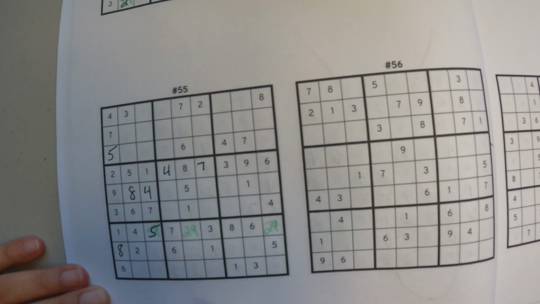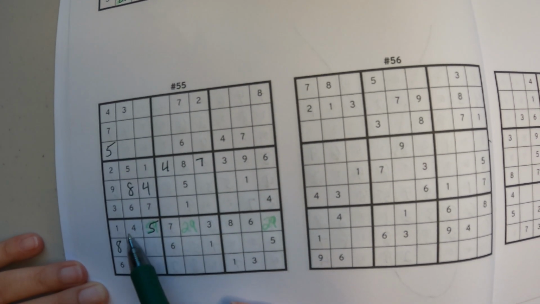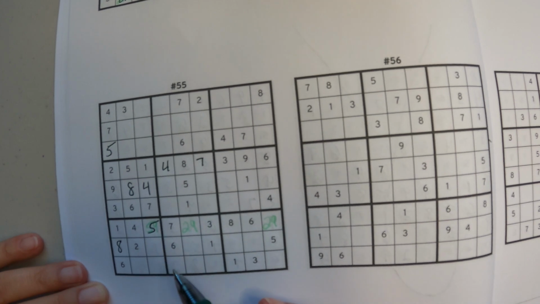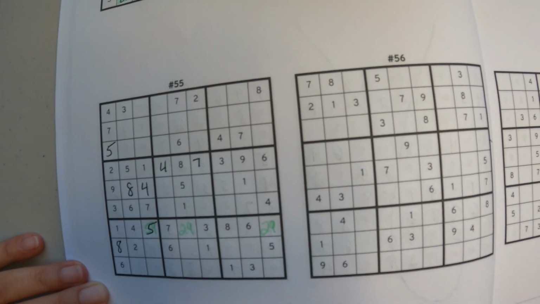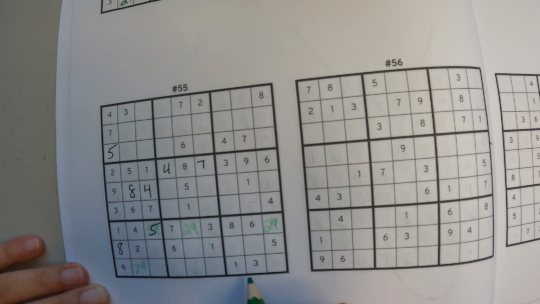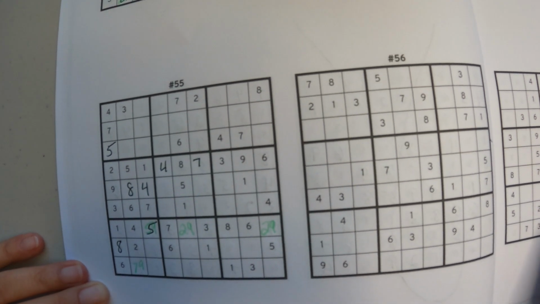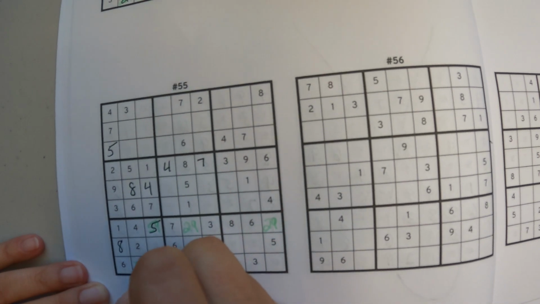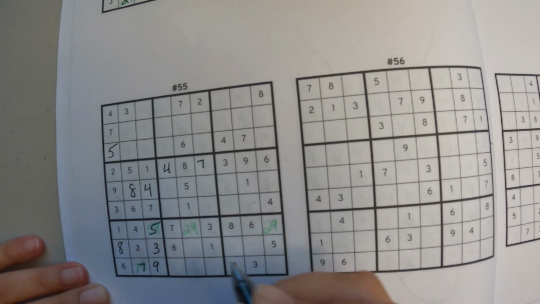If we work on this box now, we've got 1, 2, we're missing 3, 7, and 9. We've got a 3 there, so 7, 9, 3 here, and a 7 here. So that means this is our 9, 7, 3.